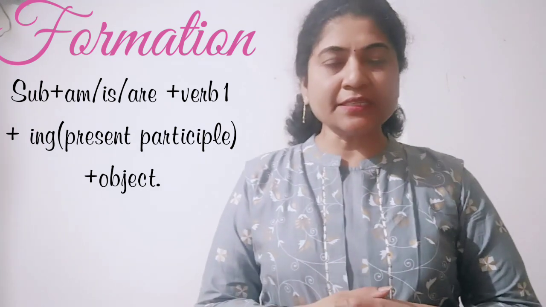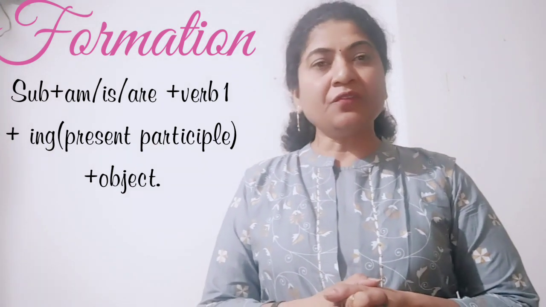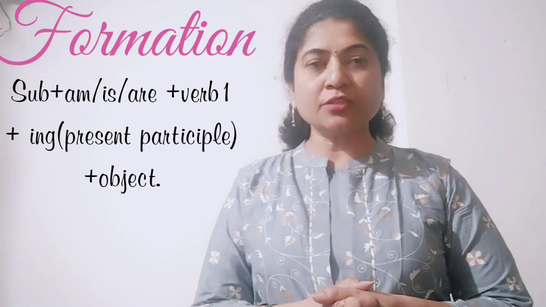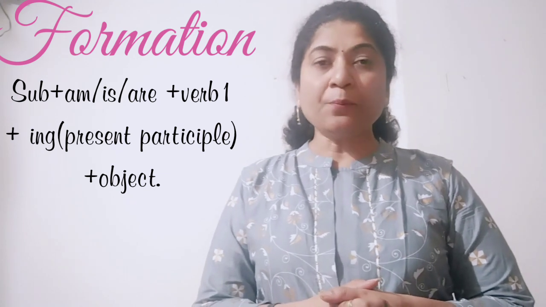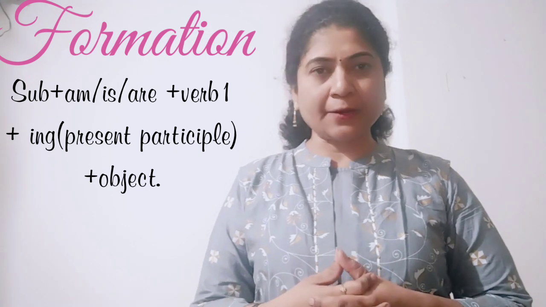In simple present tense we never use supportive verbs. Directly with subject we add first form of the verb, that is a root form of the verb. But in present progressive tense we have to use supportive verbs, just like am, is, are. If we are having we or they on the place of subject, we always use are. So with plural form we always use are.